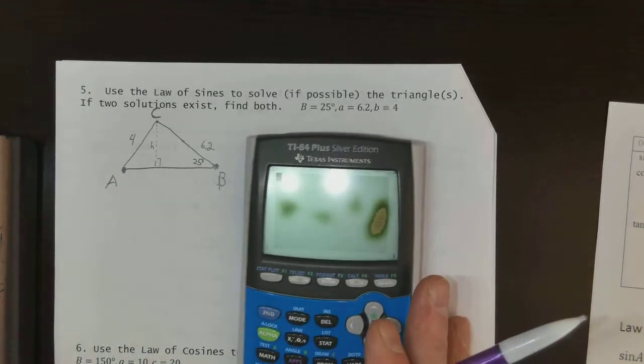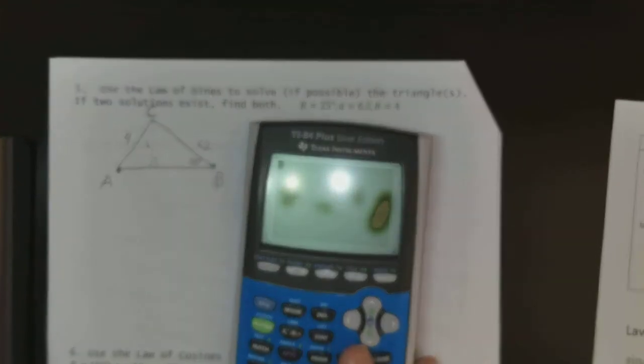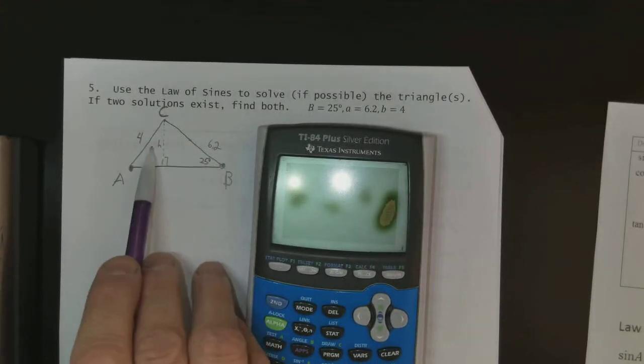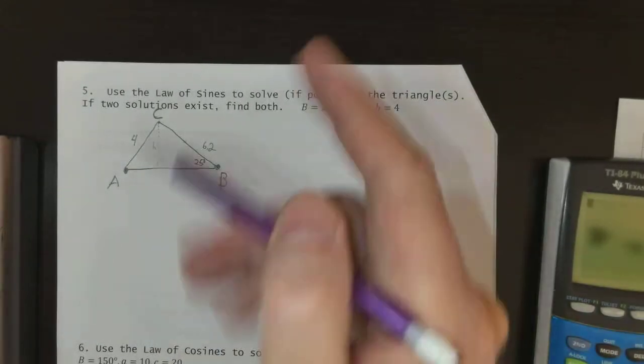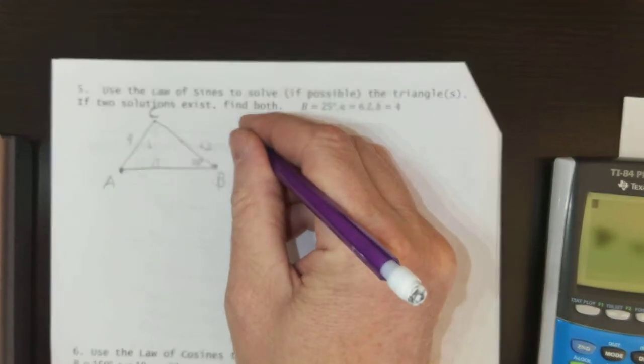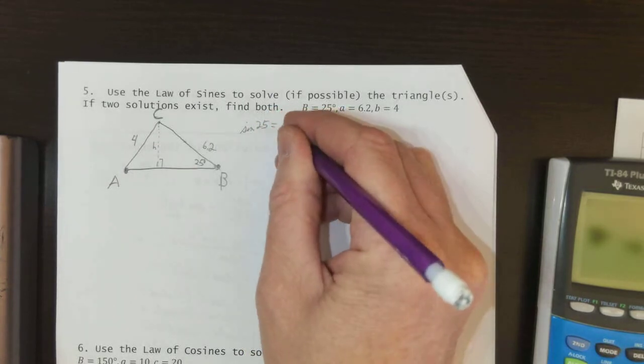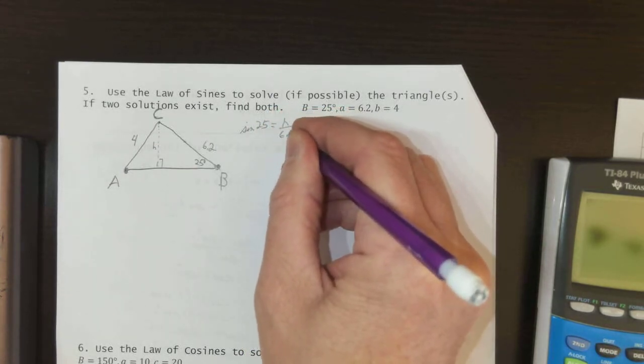And H is, here's the hypotenuse, opposite, let me just solve that real quick. Sine of 25 equals H over 6.2.